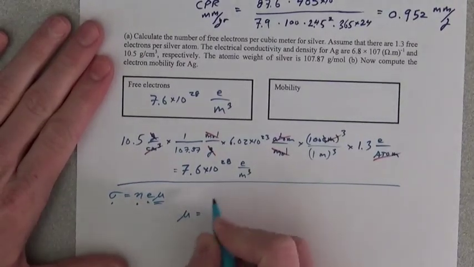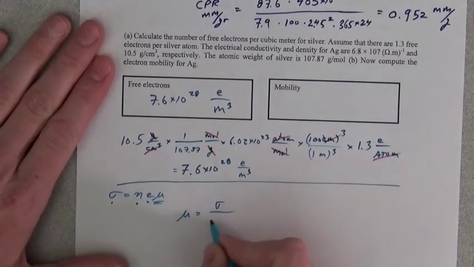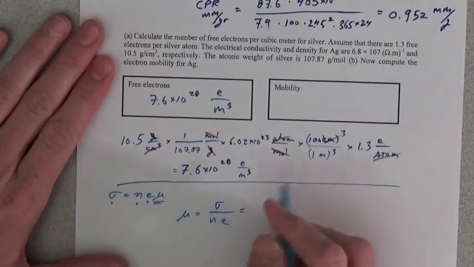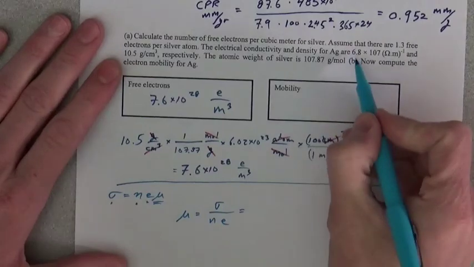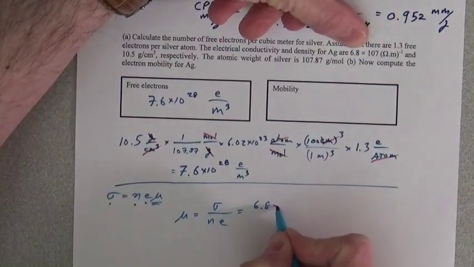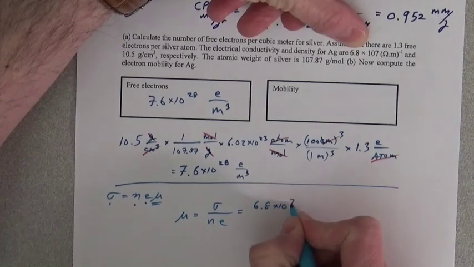So mobility is equal to sigma over n e, and that is 6.8 times 10 to the 7.